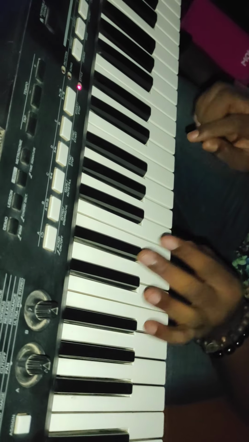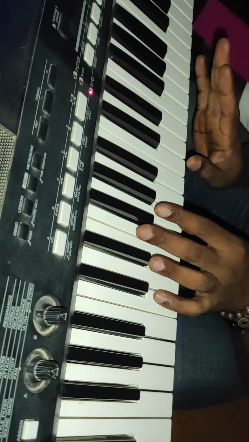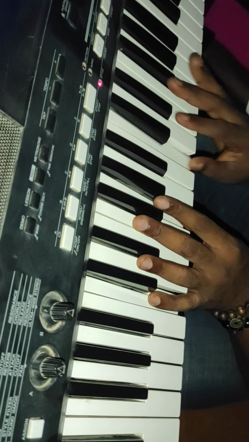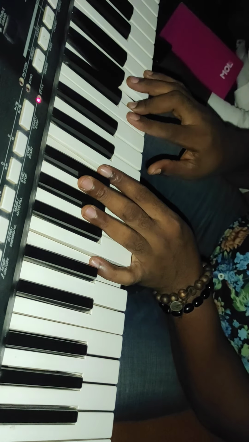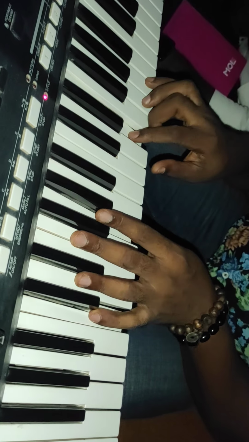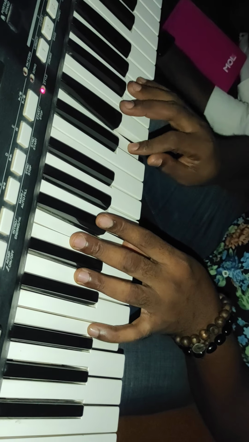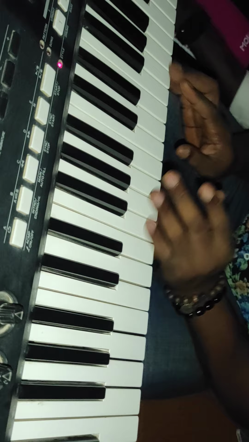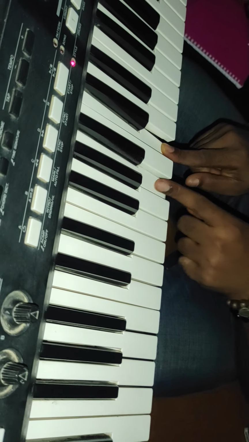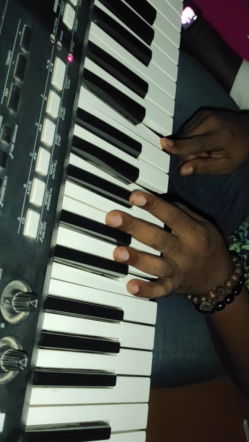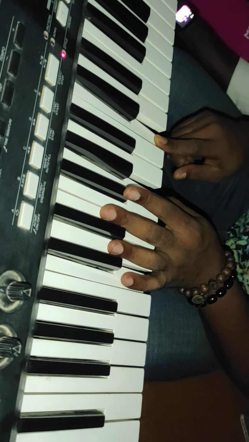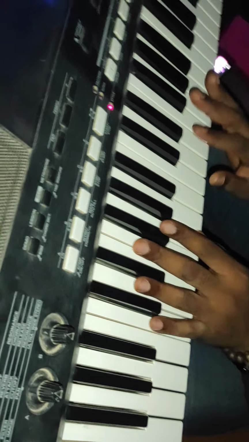Instead of playing this A, you can also decide to play the unison, which is C, like this. You move this melody to the unison. So you hold the same. Yeah, the same thing. That's unison.